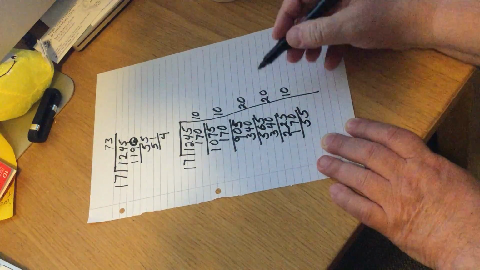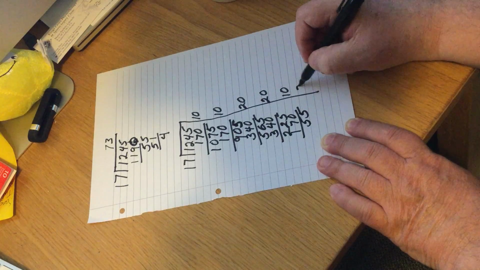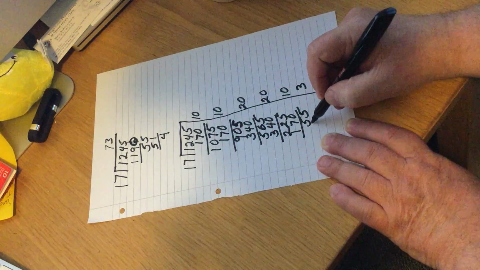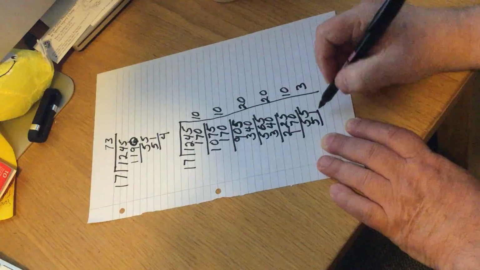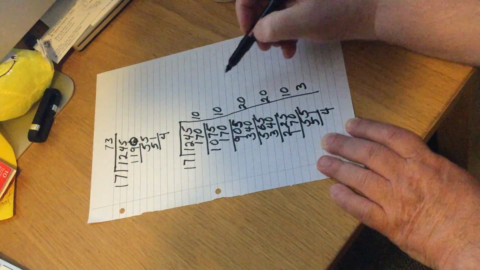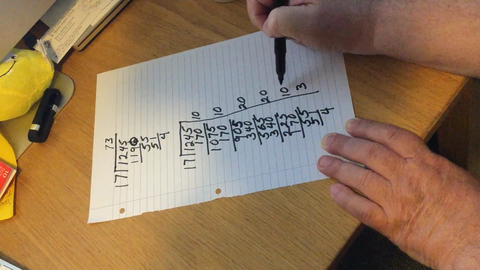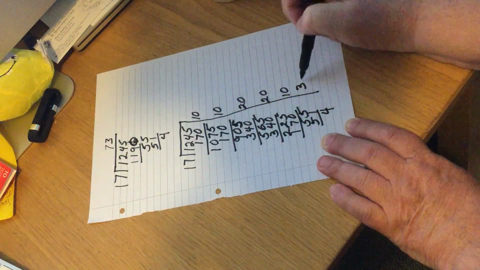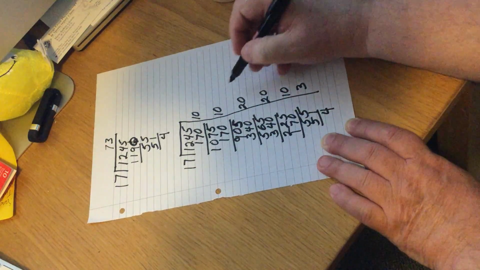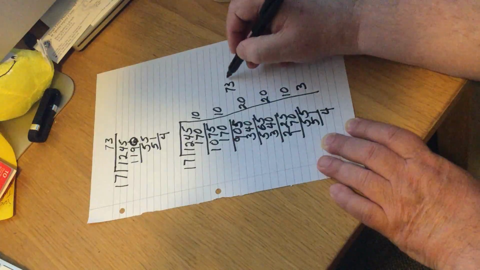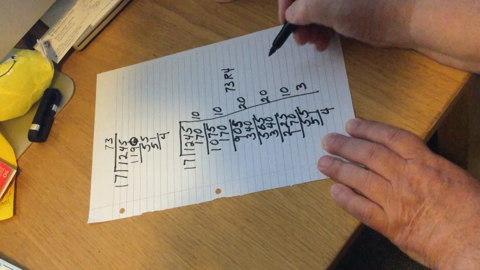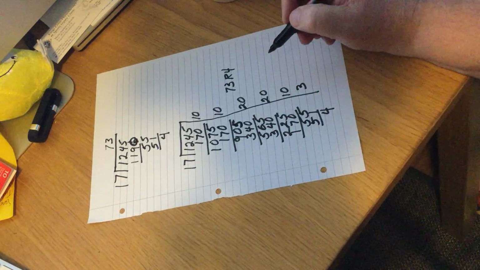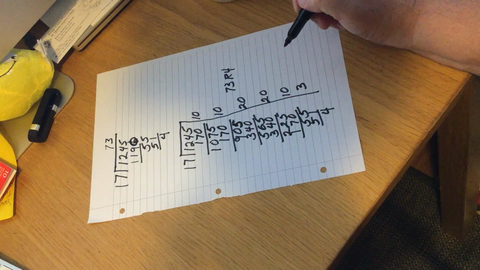And I'm back to where I was up above. 3, remainder 4. 20, 40, 50, 60, 73. 73, remainder 4. Just like before, but it actually makes sense to the students.